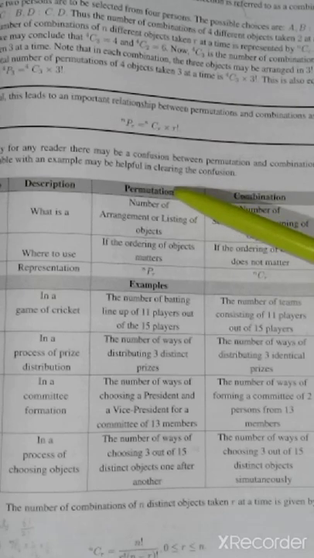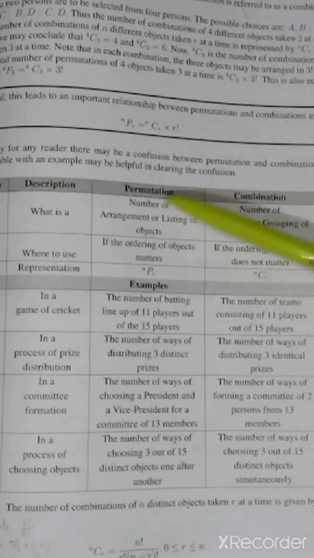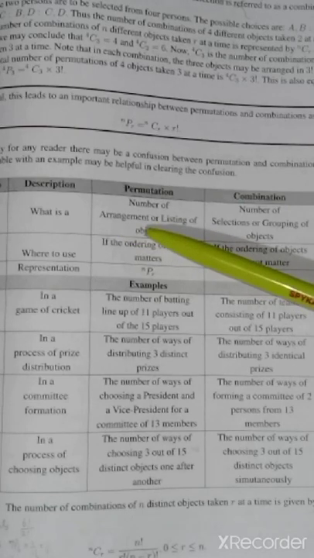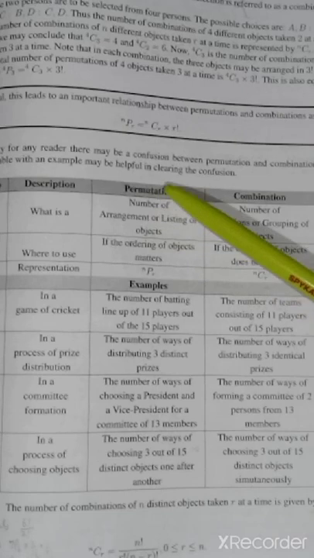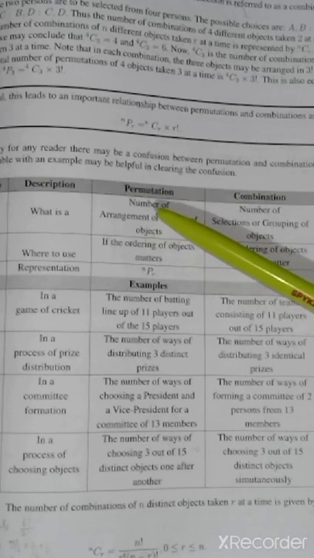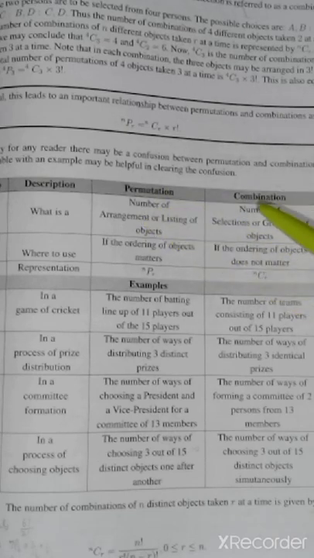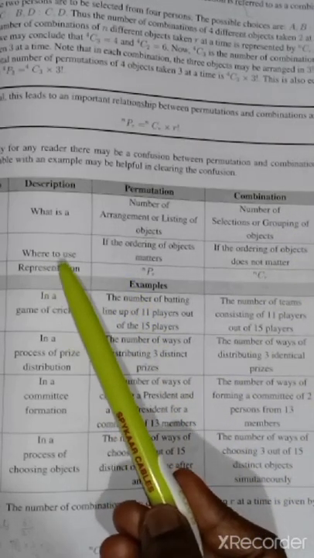Then what is permutation? Permutation means arrangement or listing of the objects. Again, permutation means number of arrangements, and combination means number of selections or grouping of objects.